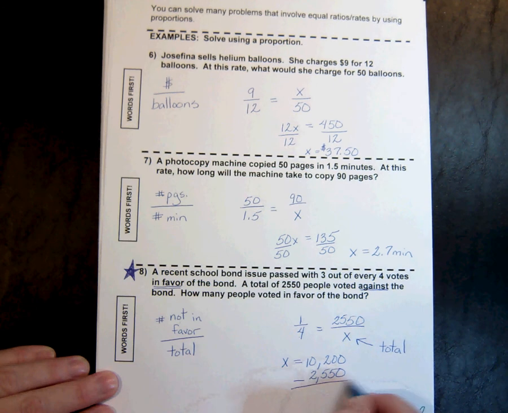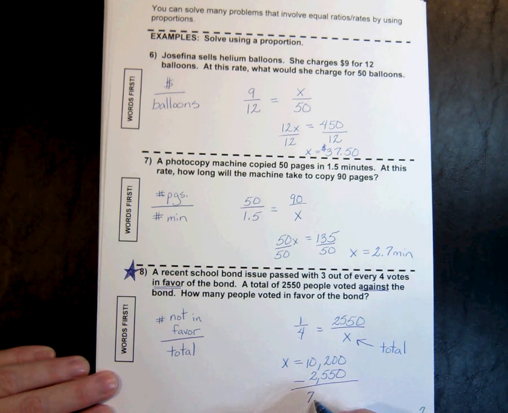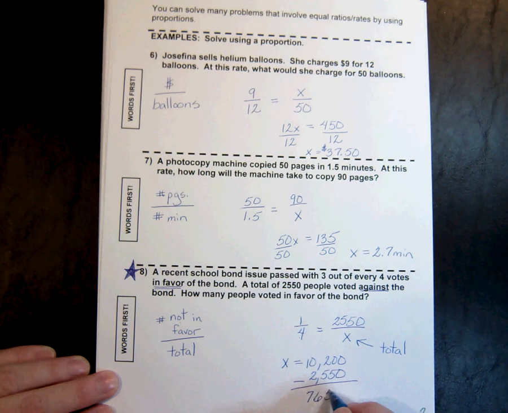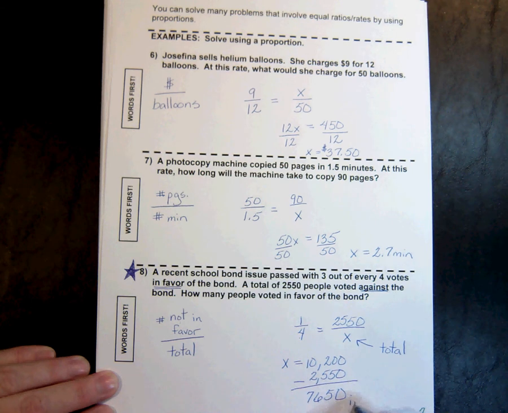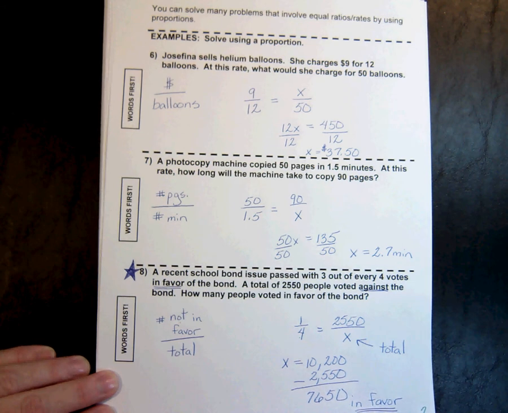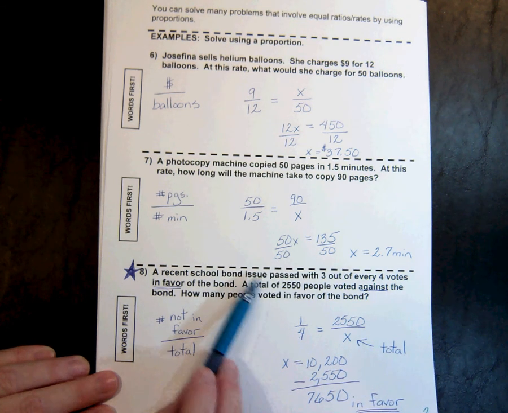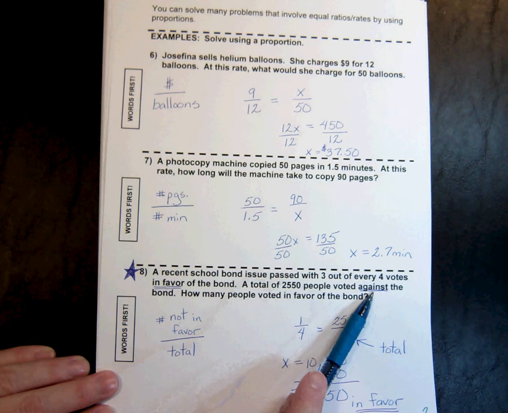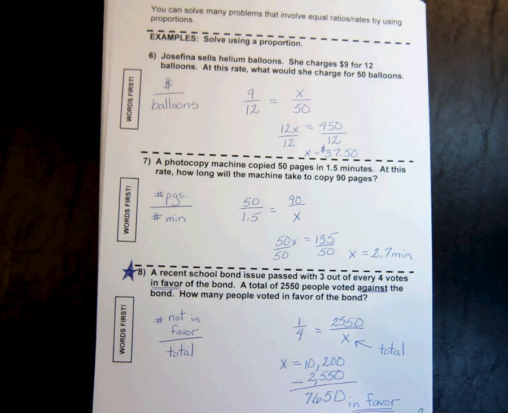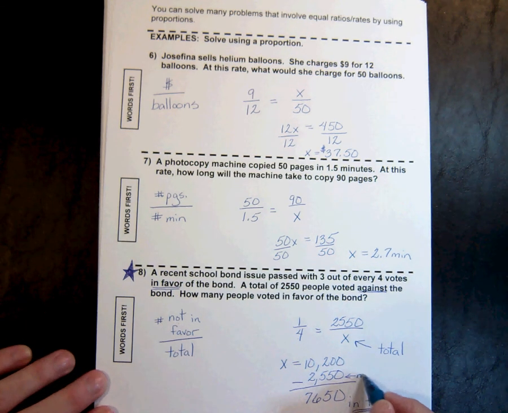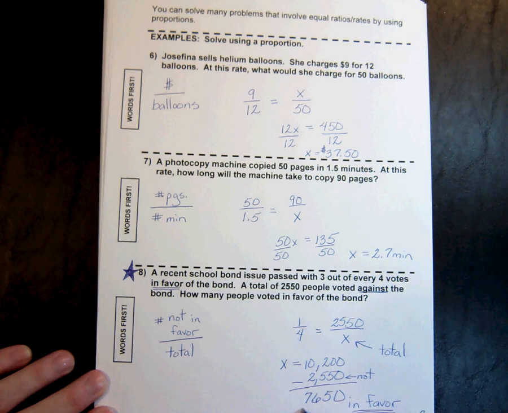Take a minute to study the way this problem is worded, because the main thing you're doing in putting things in words first is to make sure you're looking for the right thing they're asking for. They wanted to know how many were in favor, but they gave us two different things, the in favor and the against. So we first had to find out what our total was and subtract the ones not in favor to find the total number of people in favor. And that is section 8-1.